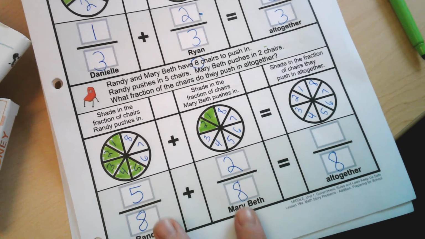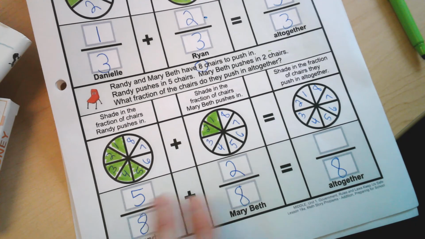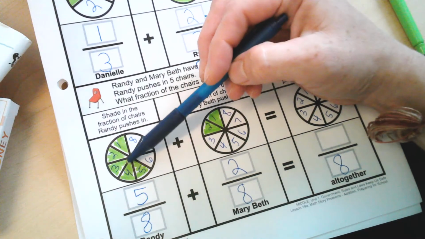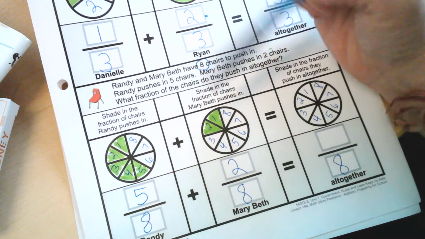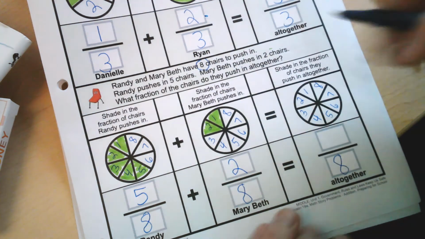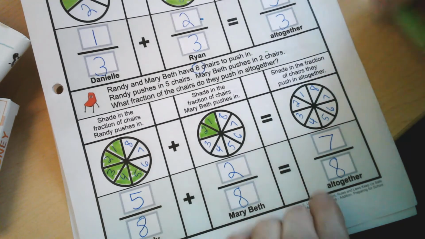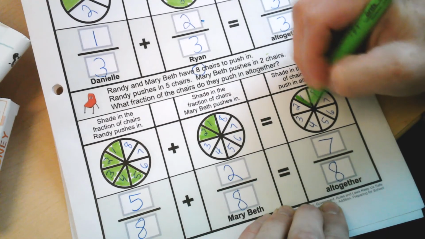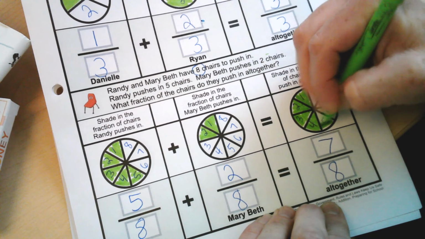The denominator stays the same. We only add the numerators. So we're going to add 5 plus 2. I can add it in my head, use the calculator or my fingers, or I can count the shaded spots. 1, 2, 3, 4, 5, 6, 7. So my numerator, the answer to my problem, is 7/8. So I need to shade in 7 of the 8 parts.